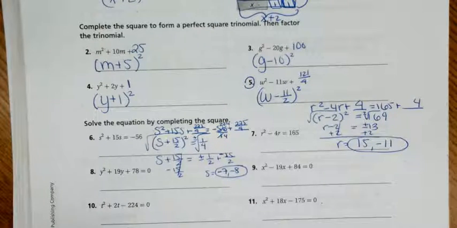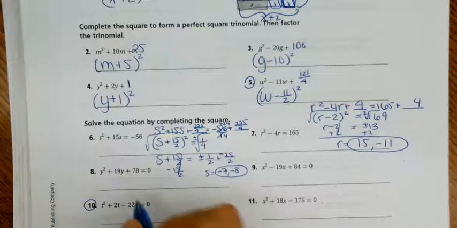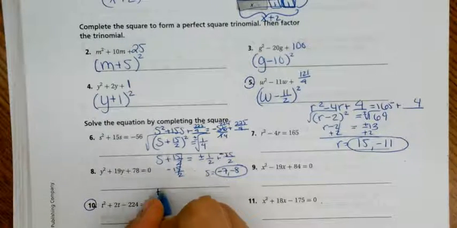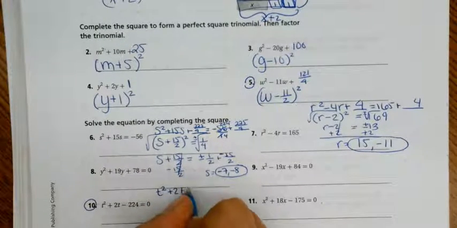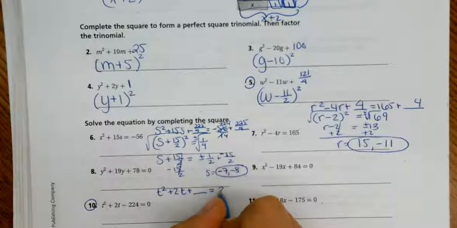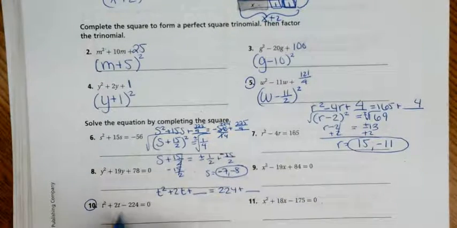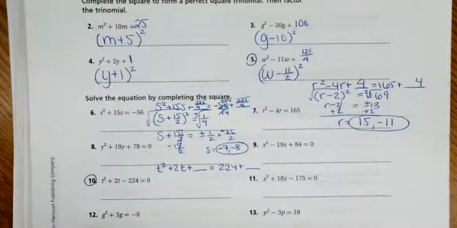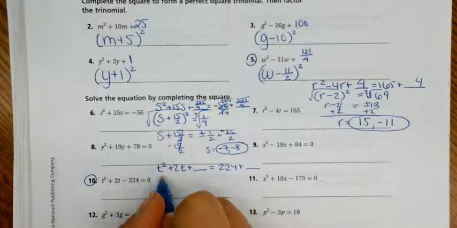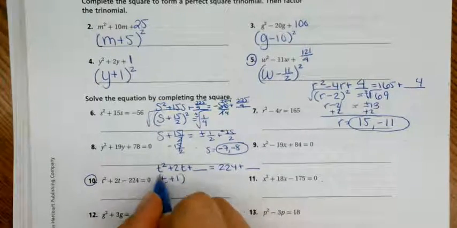Let's try number 10. So we have t squared plus 2t plus blank equals 224 plus blank. I moved this to the other side by adding it to both sides, right? So I can complete my square. 2 divided by 2 is 1. 1 squared is 1.